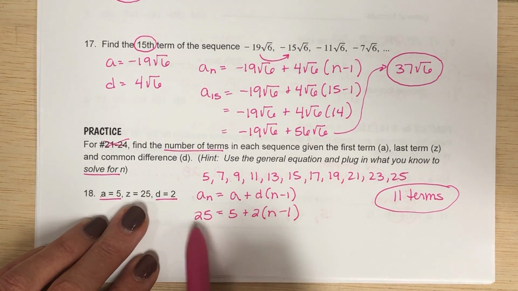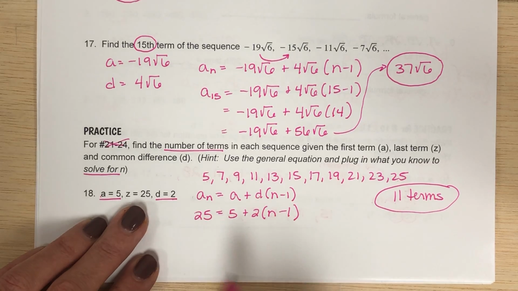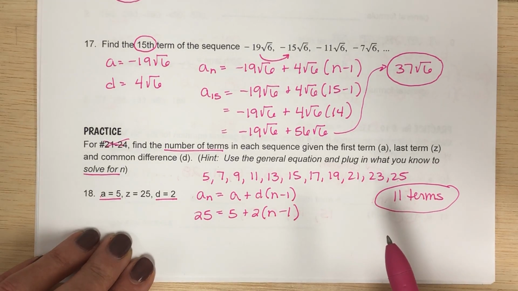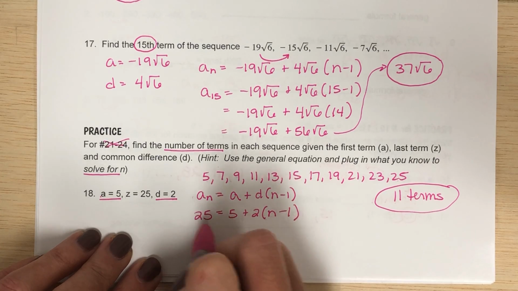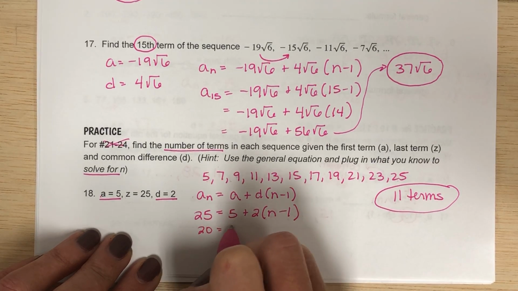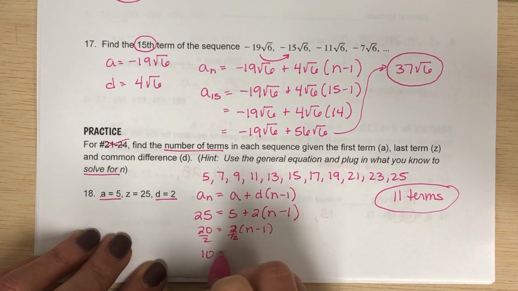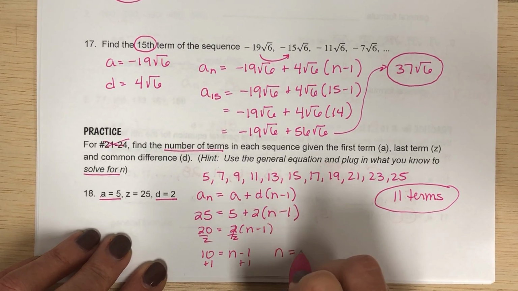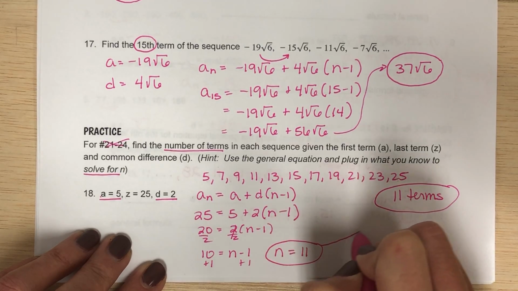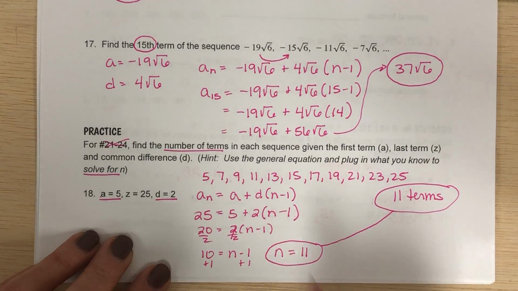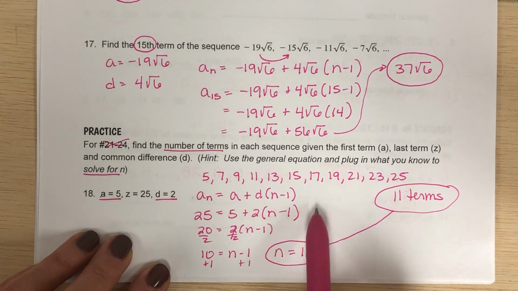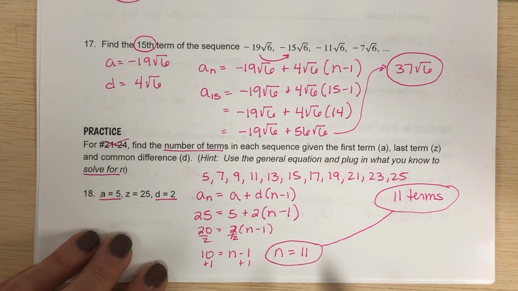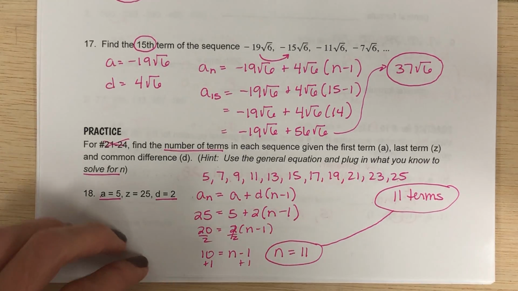So in this case, I know my last term, so I can plug that in, and that's slightly different than what we were doing before. Now we're just going to solve this, and we're going to solve for n. So what do I get? I'm going to subtract 5. I'm going to divide by 2. I'm going to add 1, and I get n equals 11, so 11 terms. So you see that we got the same answer. We could write it out, just crunch some numbers. If it's an easy fix, that works, but sometimes this method will be a lot easier because just crunching the numbers would be way too time consuming.